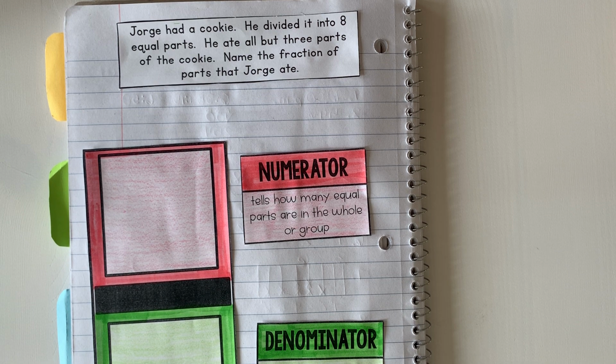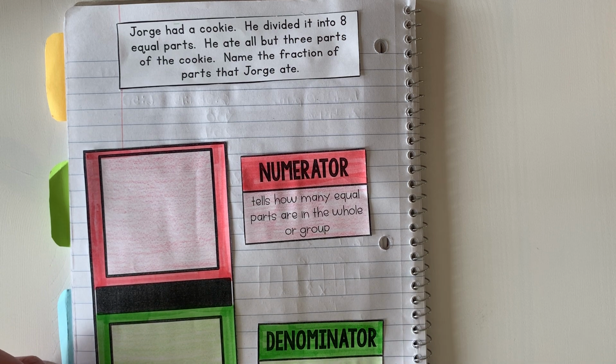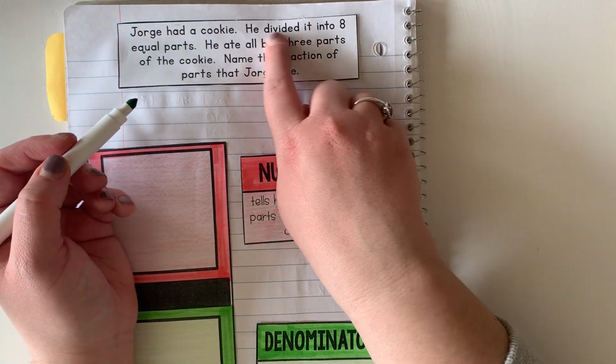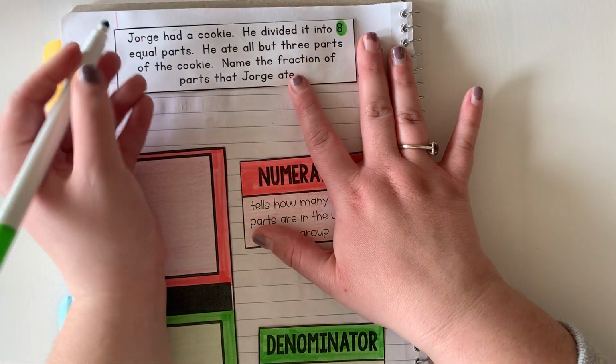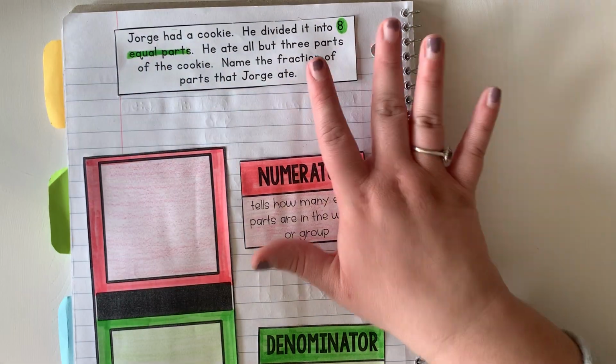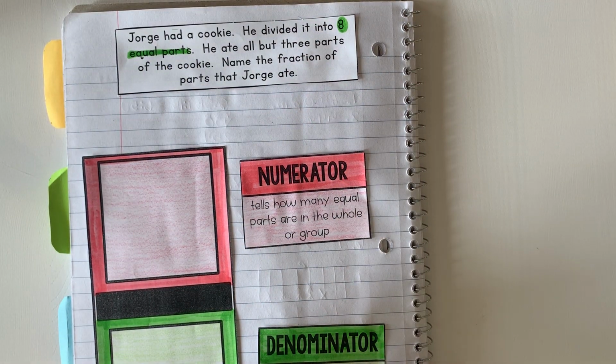All right, let's read the word problem. George had a cookie. He divided it into 8 equal parts. He ate all but 3 parts of the cookie. Name the fraction of parts that George ate. So in my word problem, I'm going to highlight the denominator tells how many parts are being counted. So right here, it says he divided it into 8 equal parts. So he has 8 total parts. So the denominator is going to be 8 equal parts.